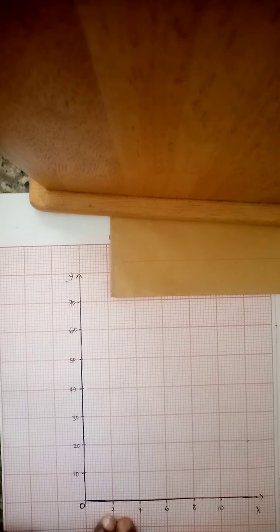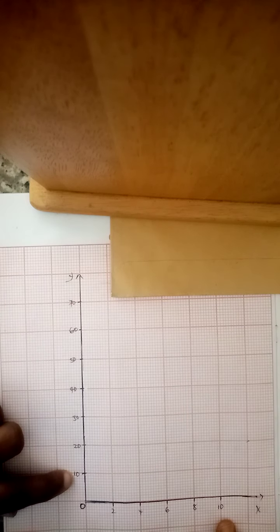First of all, we need to mark our numbers here and here, before we input the data. All right, so we have just done it. This is for x. I used an interval of 2, that is 2, 4, 6, 8, 10, and on the y-axis I used 10.